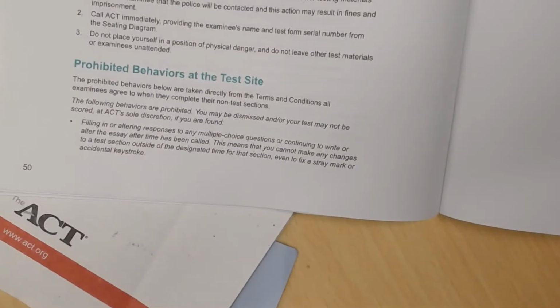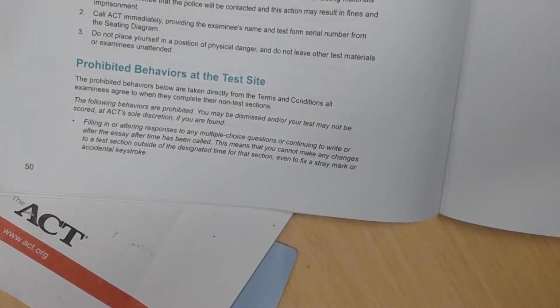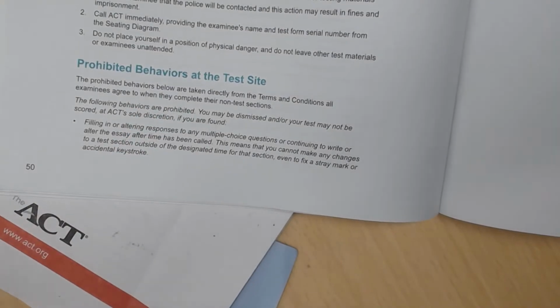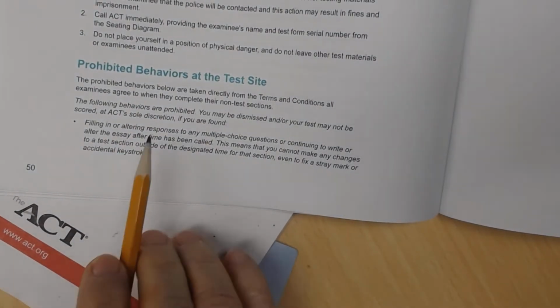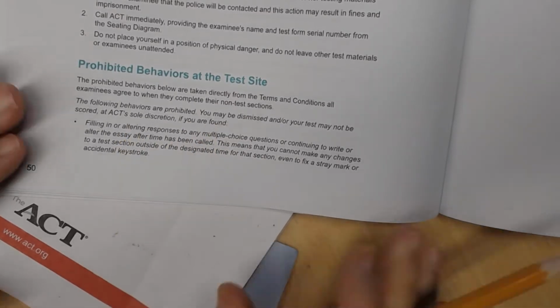Okay, so now let's go back to this. Again, we just mentioned that prohibitive behaviors below are taken directly from the terms and conditions all examinees agree to when they complete their non-test section. The following behaviors are prohibited.